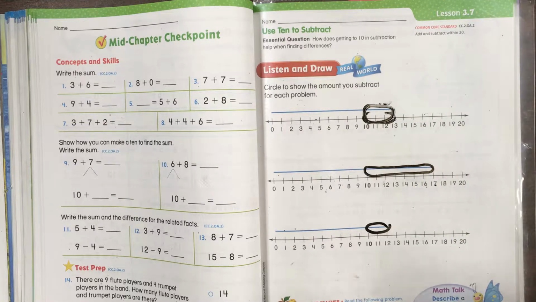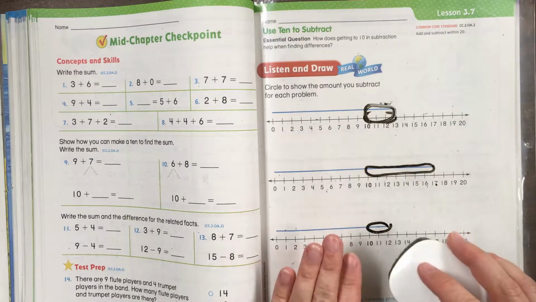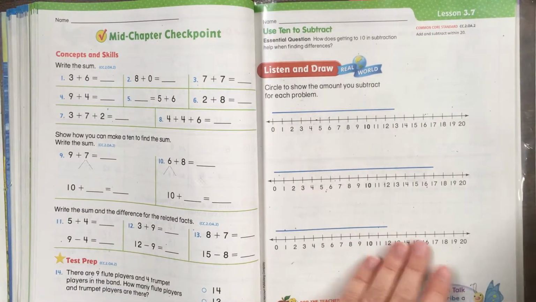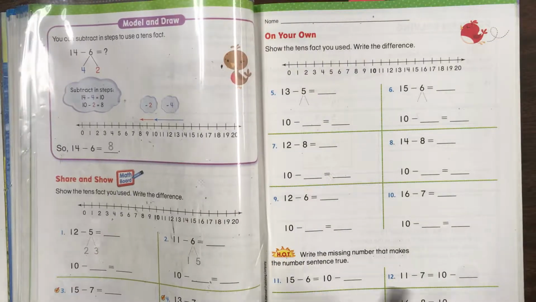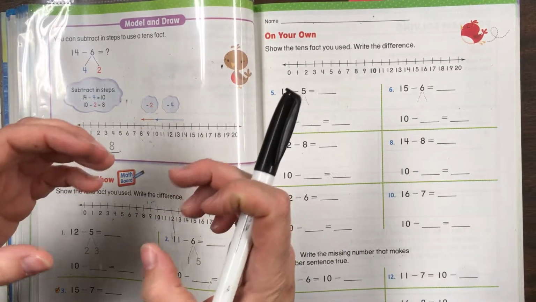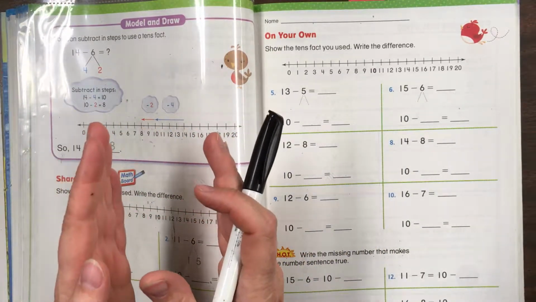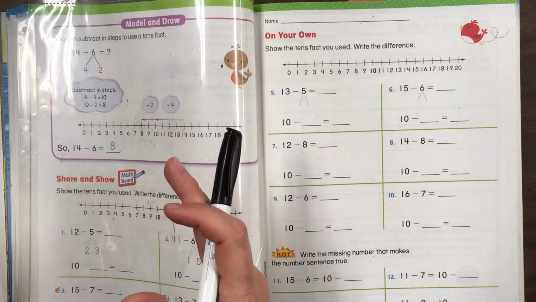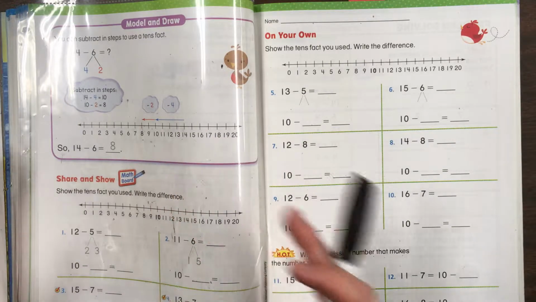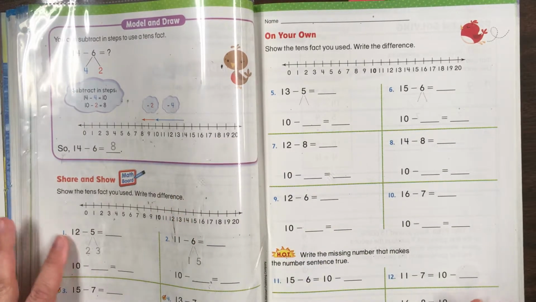Okay. Let's turn the page. Now, what we've done here is just the first part of what we're going to have to do on the next page. We're going to subtract in chunks. The first chunk to get to 10, and the second chunk to finish subtracting everything that we're supposed to subtract.